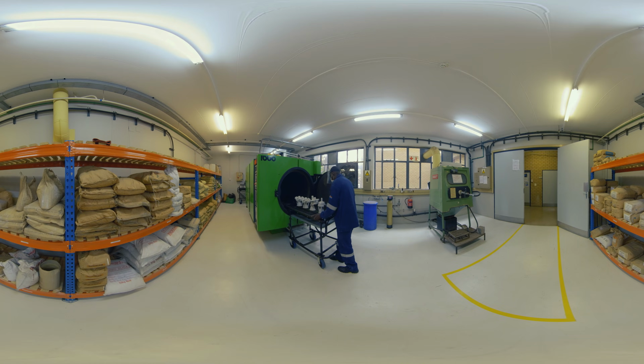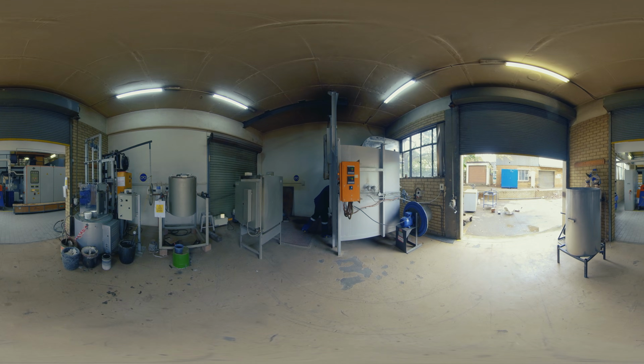The molds are prepared for de-waxing in a high-pressure boiler at 9 to 10 bar, at 200 degrees Celsius steam to melt the wax out without damaging the fragile mold. The molds are then fired in a gas-fired furnace at 850 degrees Celsius for 2 hours to burn the waxy residue out and to sinter the mold for strength.